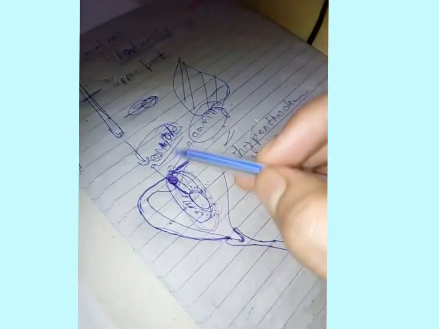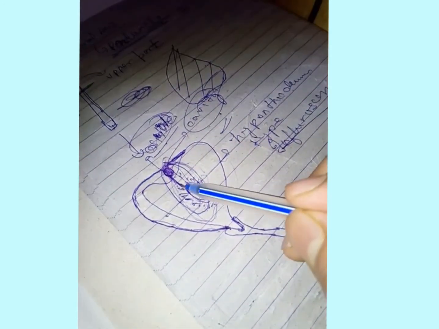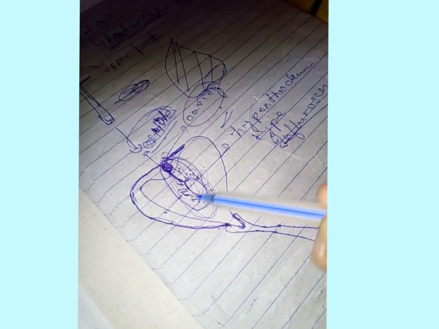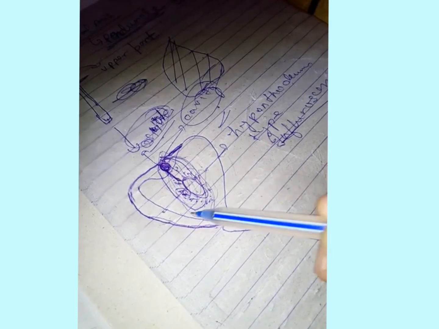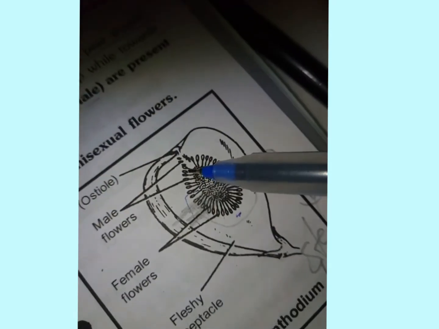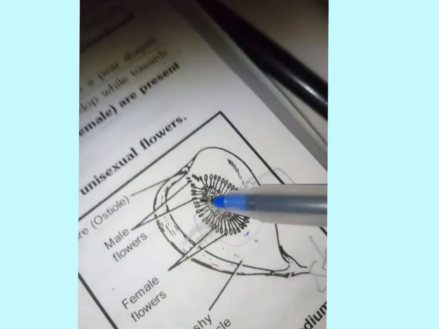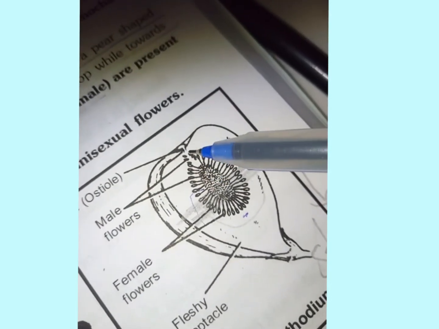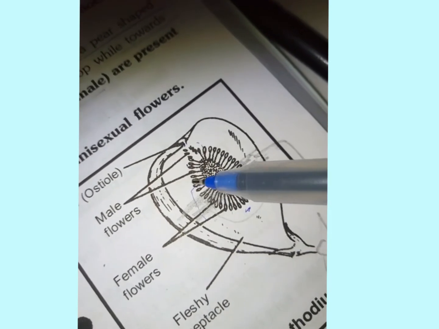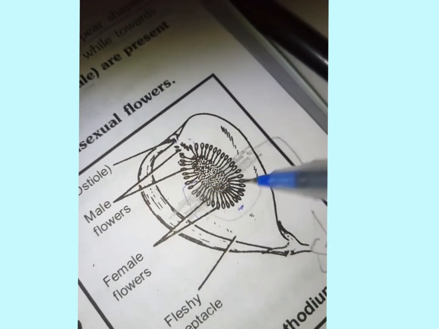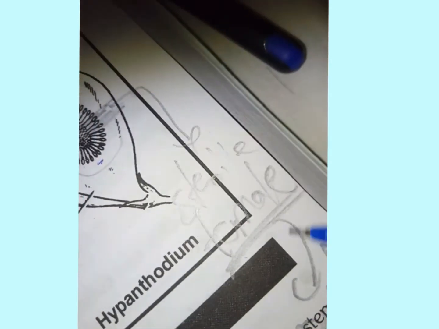This one is the ostiole basically, and here is a male flower. Here is a sterile flower. Here is a female flower. You can see here it is a male flower, and this is also a male flower. And this is a sterile flower. The black shaded one is a sterile flower.